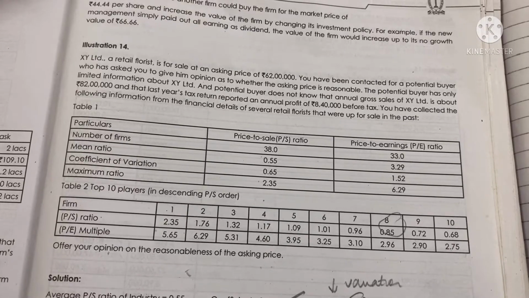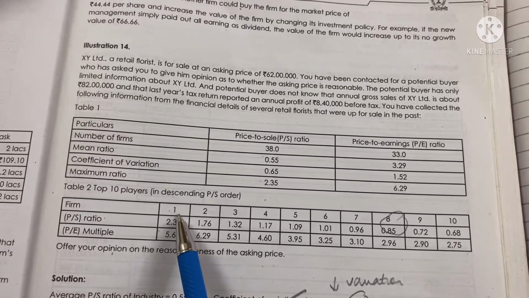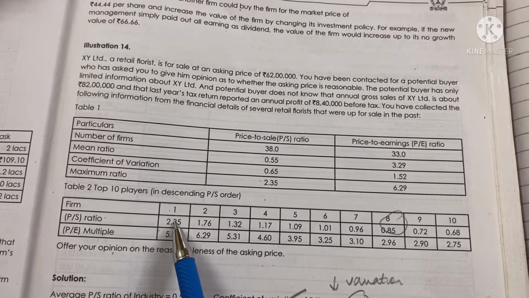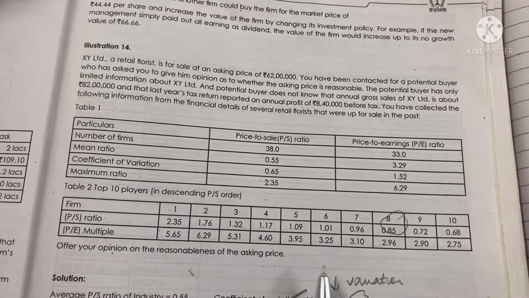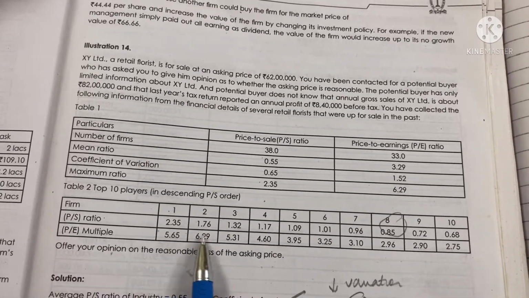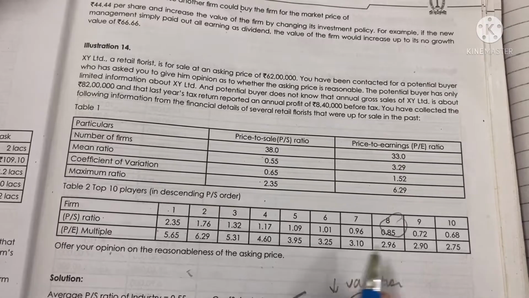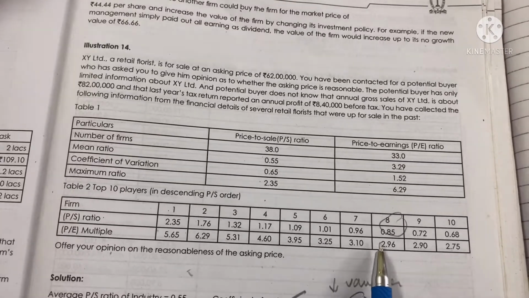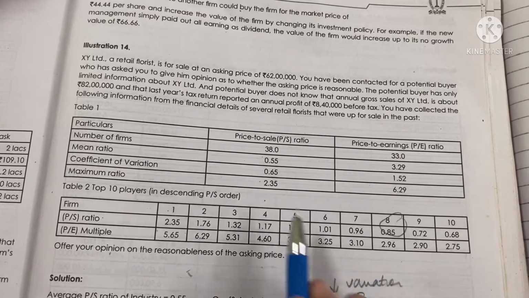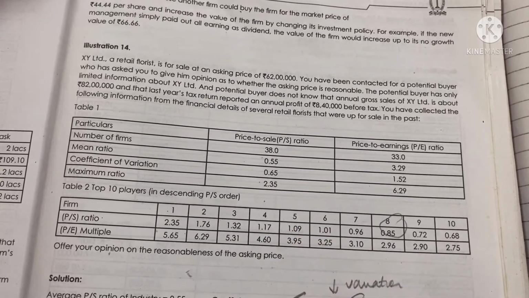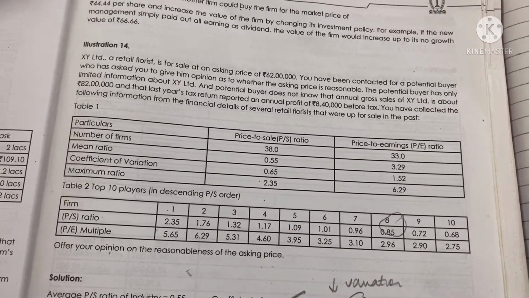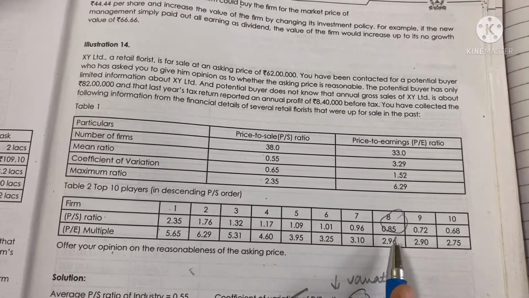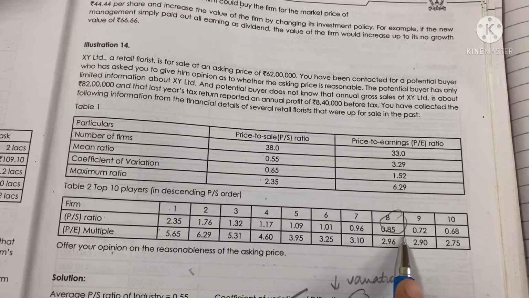If we are paying more, the ratio is going to be high. It's given in descending order, as already mentioned, so the further behind we are in descending order, the better. The average is 0.55 while we are paying a little bit more, that is 0.76. Still we will find out what the relevance is.